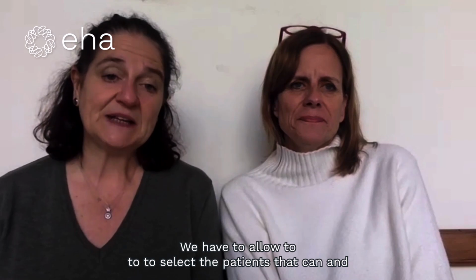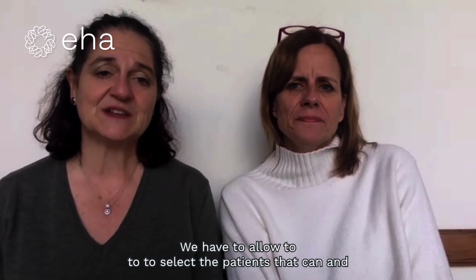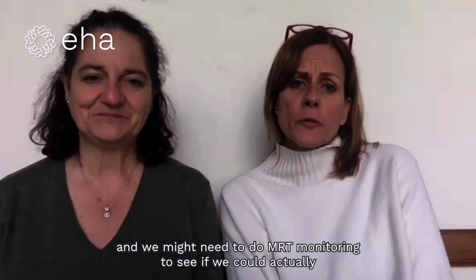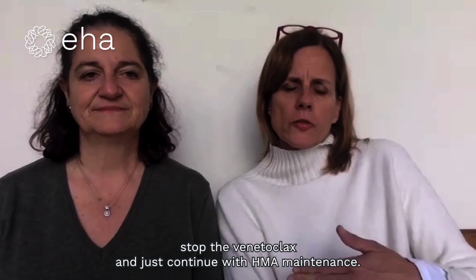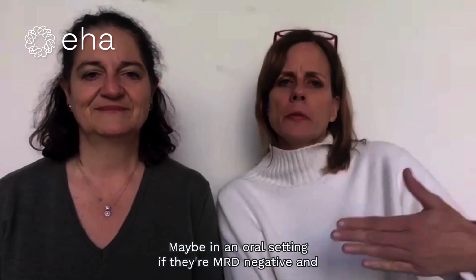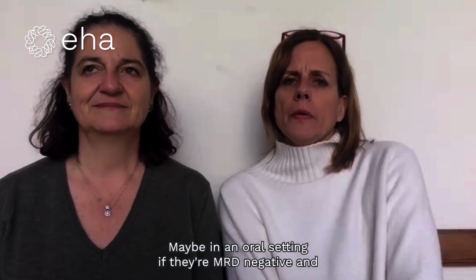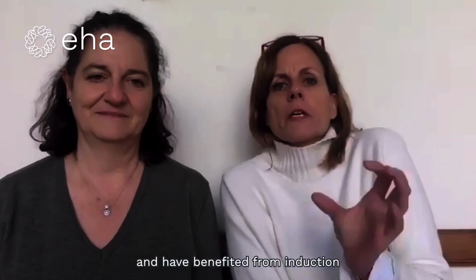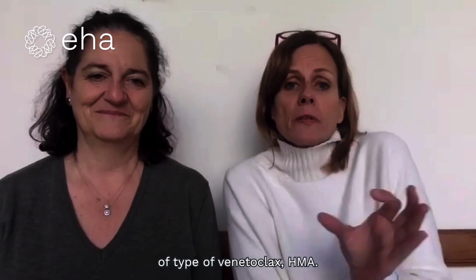We have to select the patients that can, and we might need to do MRD monitoring to see if we could at some point stop the venetoclax and just continue with HMA maintenance, maybe in an oral setting, if they're MRD negative and have benefited from the induction type of venetoclax HMA.